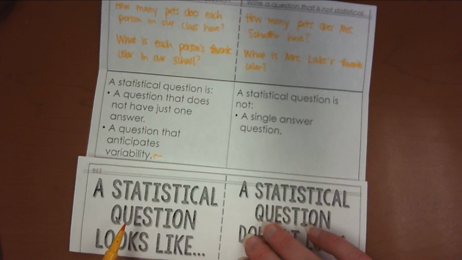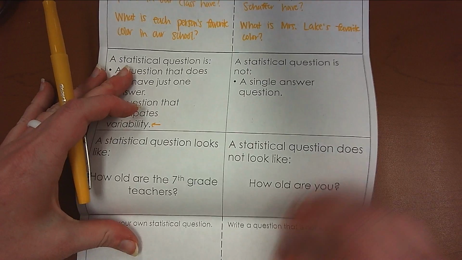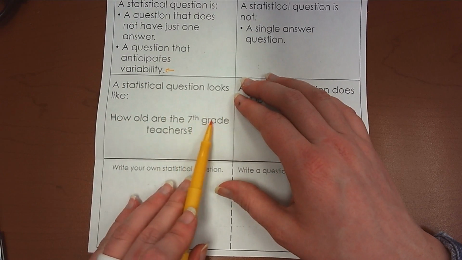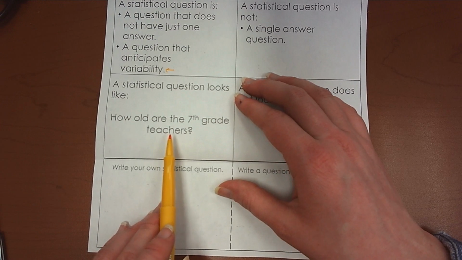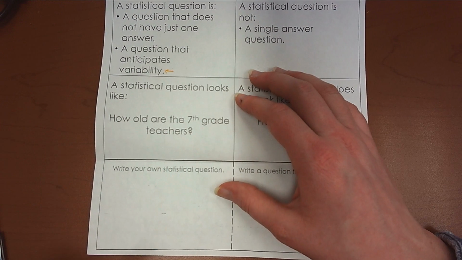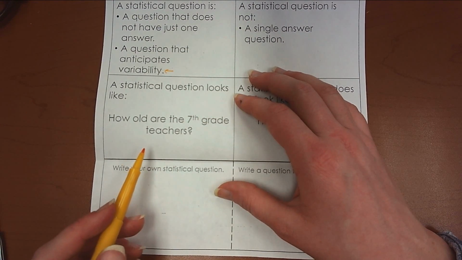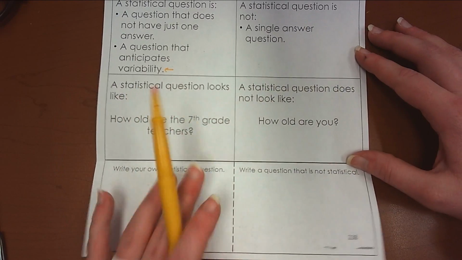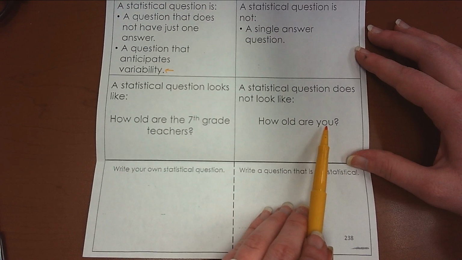So we continue on here. A statistical question looks like, how old are the 7th grade teachers? If you asked all of the 7th grade teachers how old they are, one may be 30, one may be 35, one may be 50, the answers would vary. They would change. And then over here, a statistical question does not look like, how old are you?